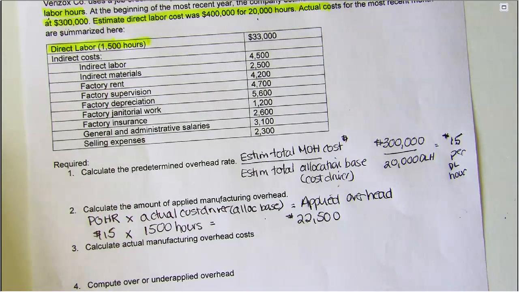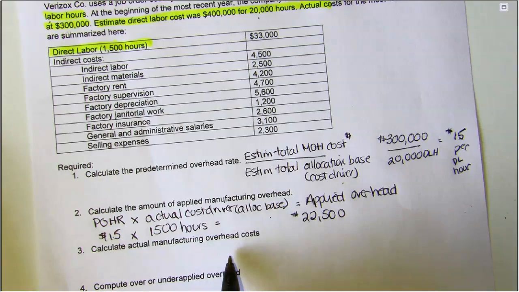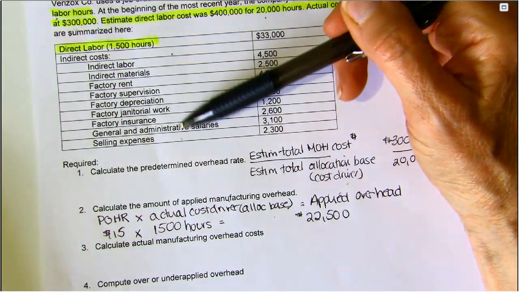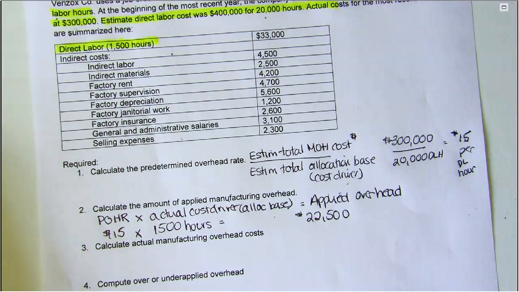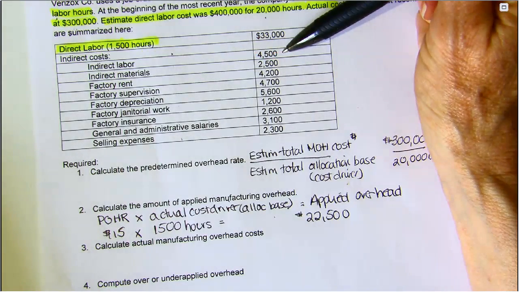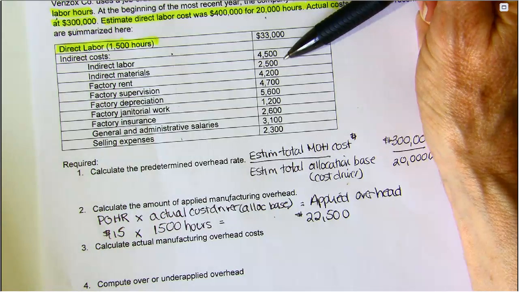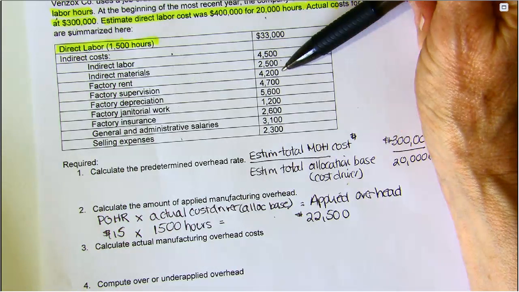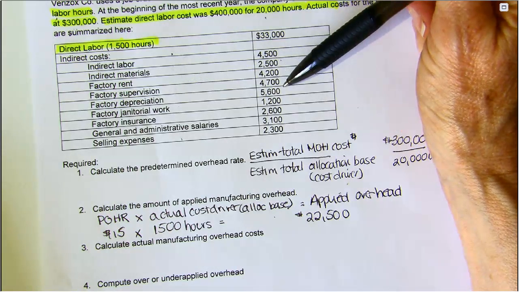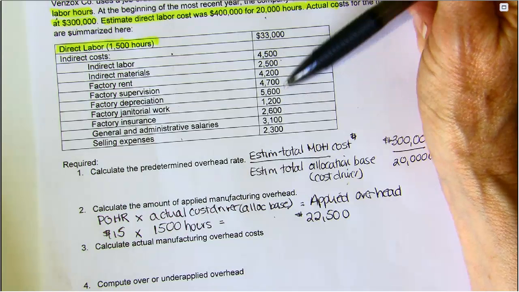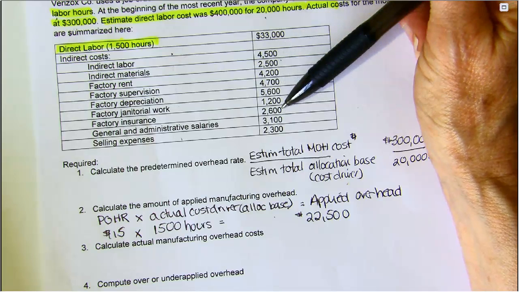Now in the next step, they're asking us to calculate actual manufacturing overhead. So let's go through this list and determine what would be actual manufacturing overhead cost. Indirect labor, factory labor would be $4,500. That would be included. Indirect materials for the factory should be included. Factory rent, factory supervision, factory depreciation, factory janitorial work, factory insurance, those are all costs that occur in the factory.